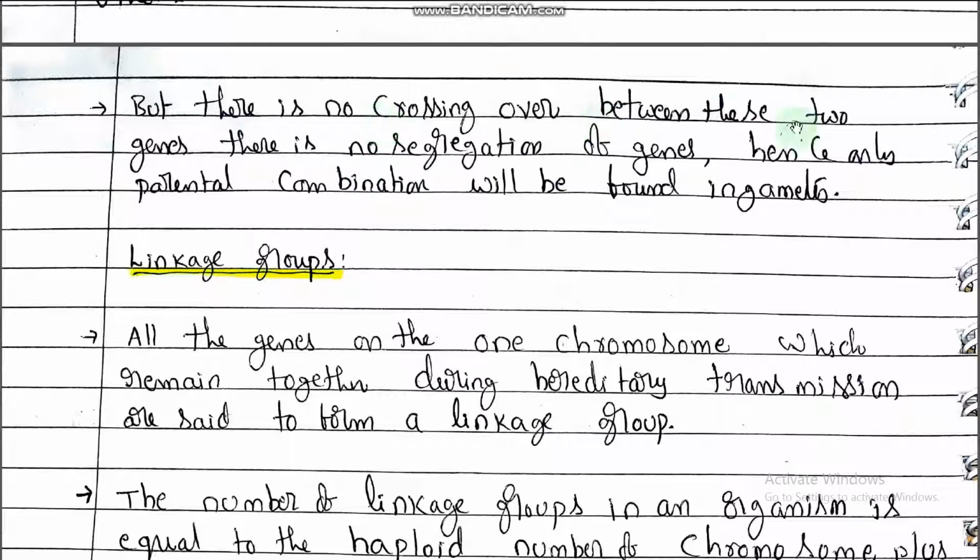But there is no crossing over between these two genes. There is no segregation of the genes. Hence only the parental combination will be found in gametes. The linked genes are not separated, and the same genes reach the gametes. Whenever genes are not going to be separated, obviously the parental combination will be found in gametes. You got it or not?